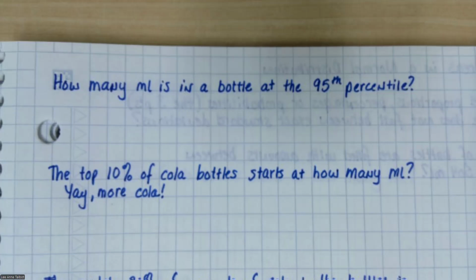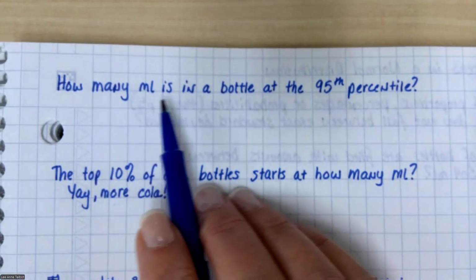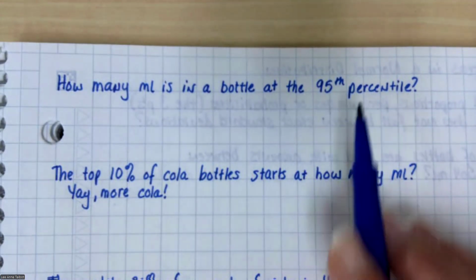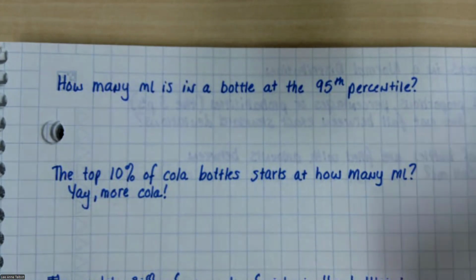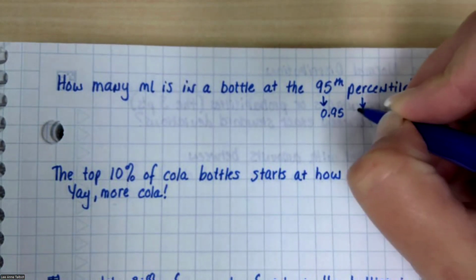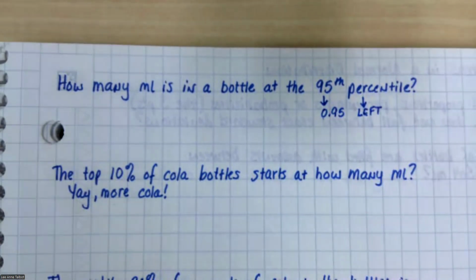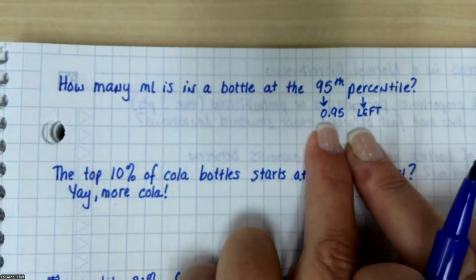Okay, so let's read this. How many milliliters is in a bottle at the 95th percentile? Okay, so what does percentile mean? Less than or equal to. So which direction will the tail be? Left. Okay, so translating, this is 0.95, and this is saying left. I'm not going to draw another one for this because this is left again, but does that make sense? Do you see my translations there?